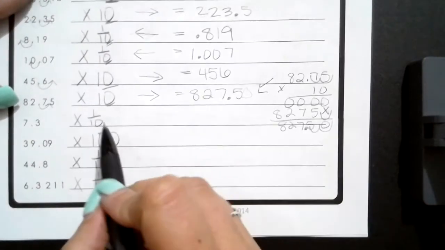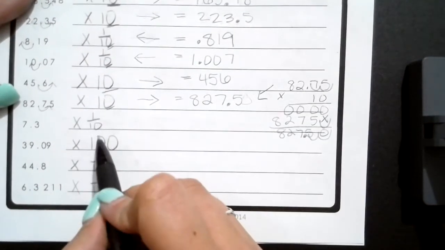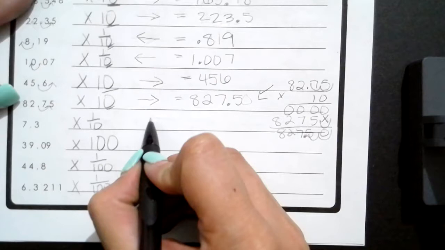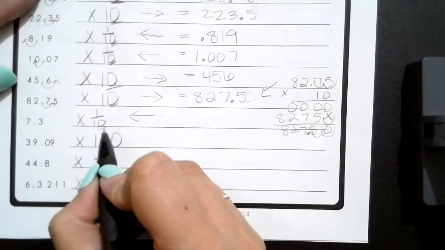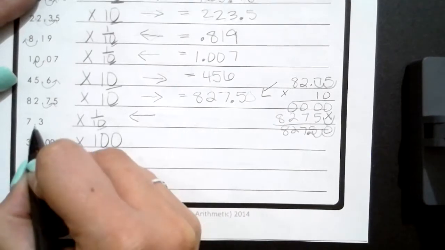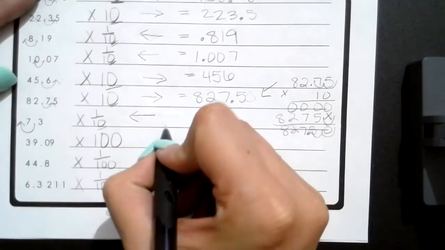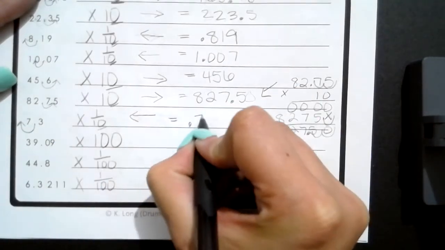All right, so I'm timesing by a fraction, 1/10. My decimal has got to move this way to make my number smaller. So I'm going to pick it up. It's going to move over. How many zeros are there? 1. So it's going to move over 1 time. So it's going to equal 0.73.